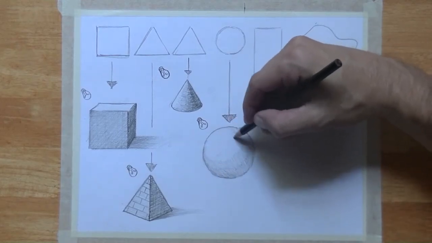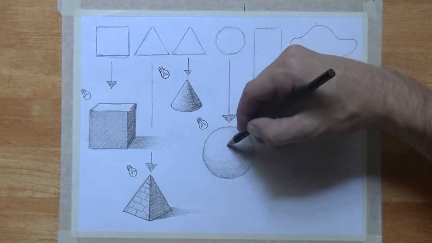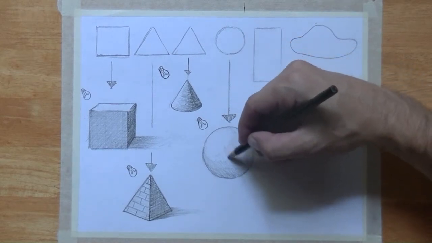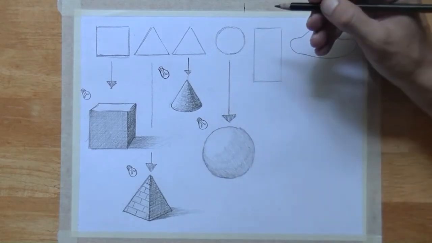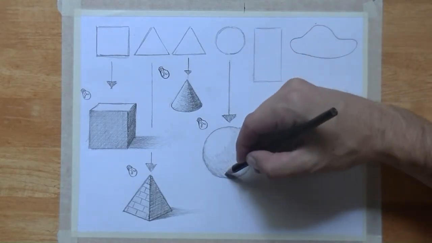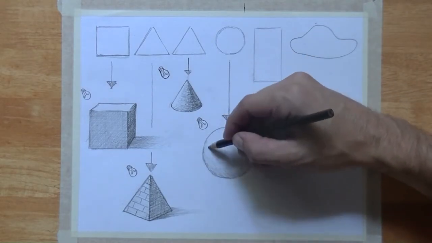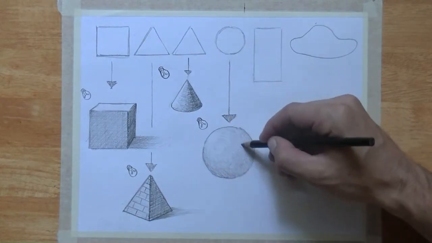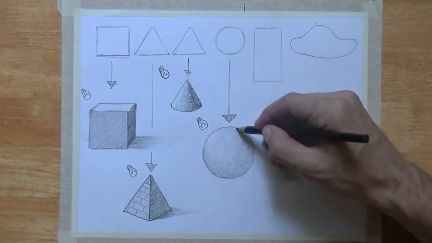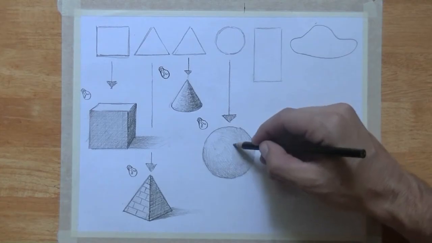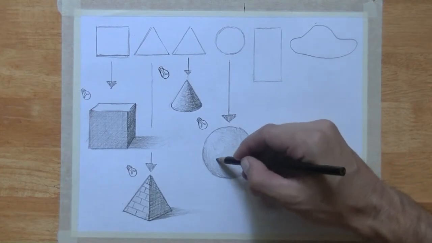I'll start out with strokes that follow the direction of the curve. They're straighter through the middle and lean around the contour of the curve as we move from the center out. And I'll lighten my pressure from the dark side to the light side.